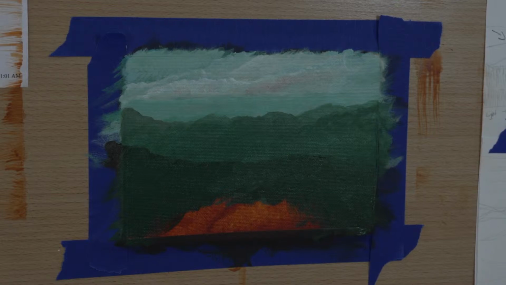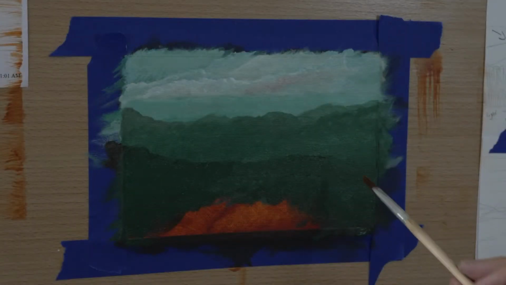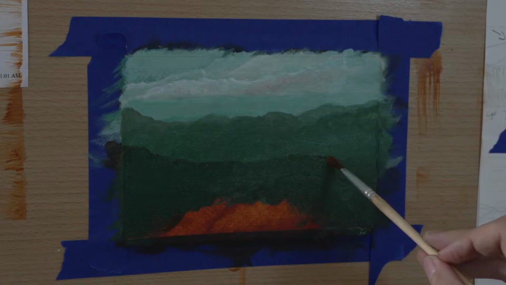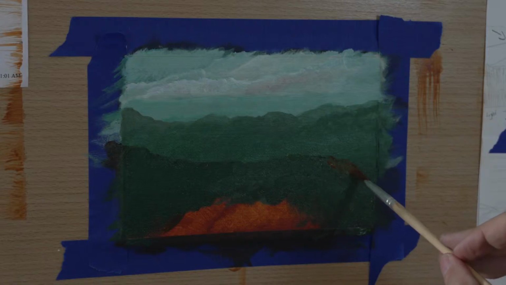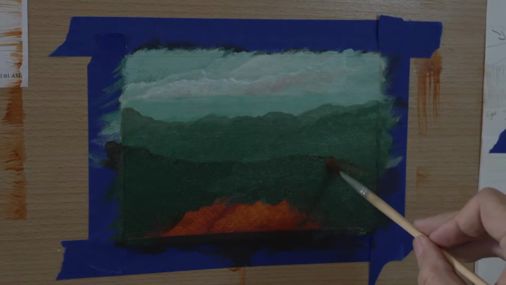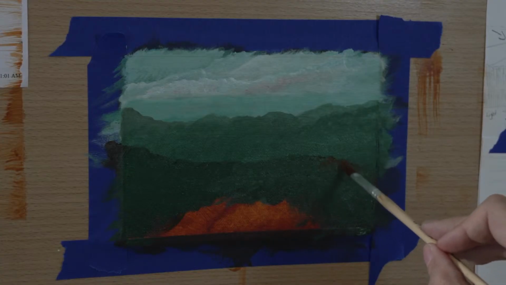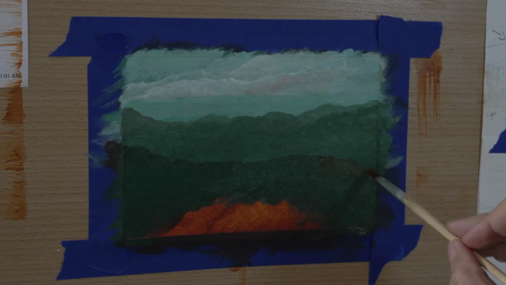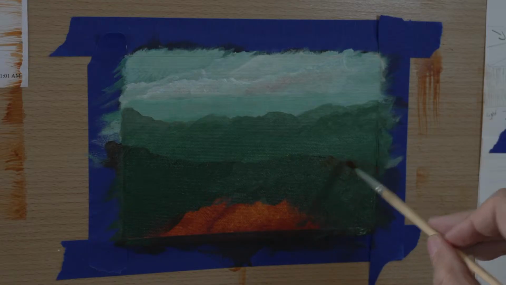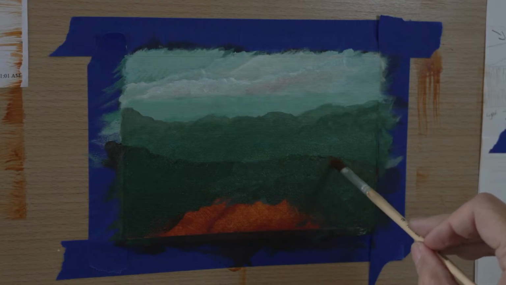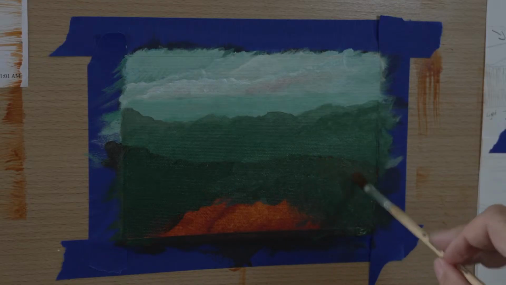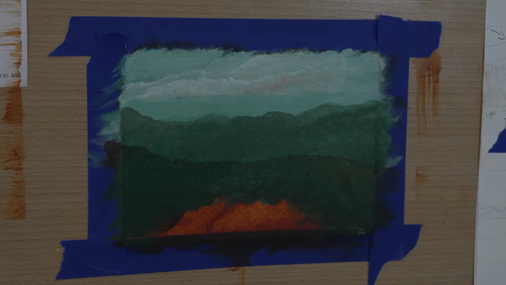Maybe what I'll use, yeah, let's have a little bit of fun. Let's go back. So what I just did was I grabbed some burnt sienna. Let's add in some burnt sienna to let that catch a little bit of light and let that form that kind of shape that we're looking for here. I think I'm going to add something similar to the far side as well.